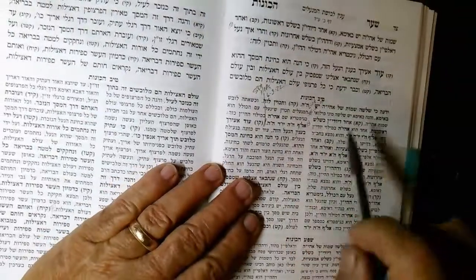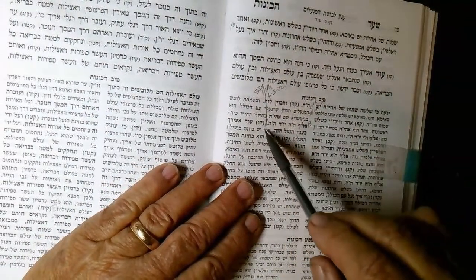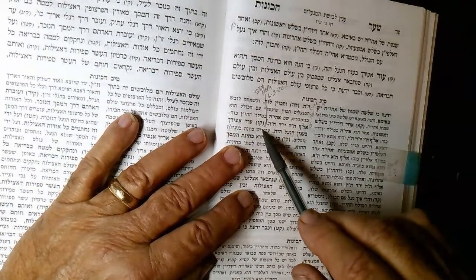The Tiv only on page Tzadi Daled. That's what I have. And we're on number Kuf Vov.